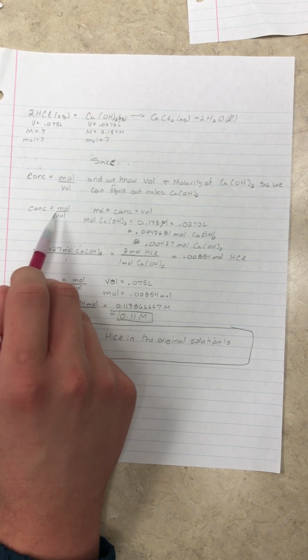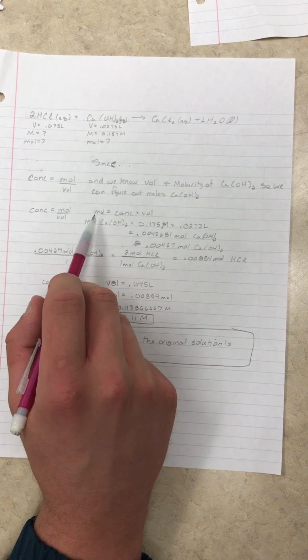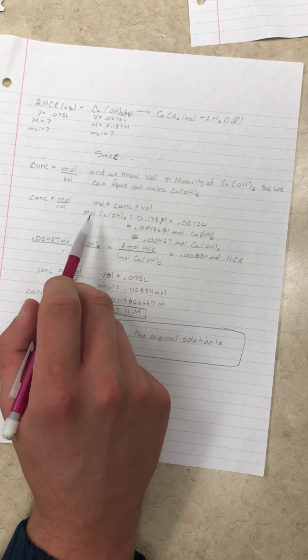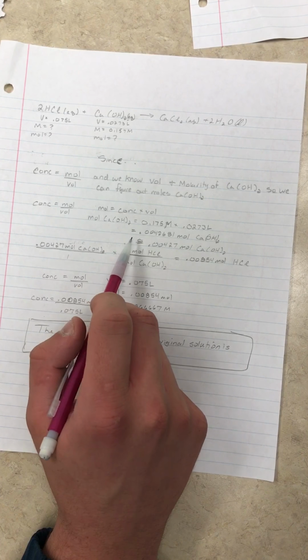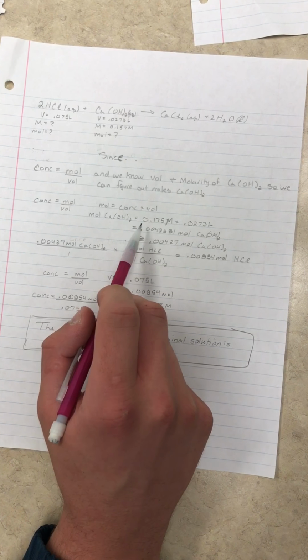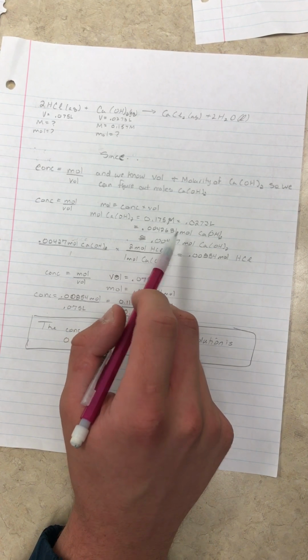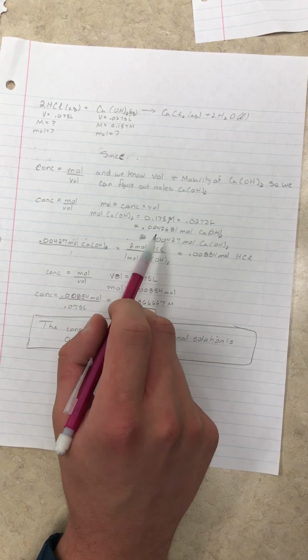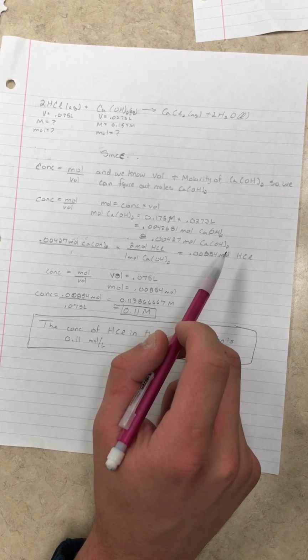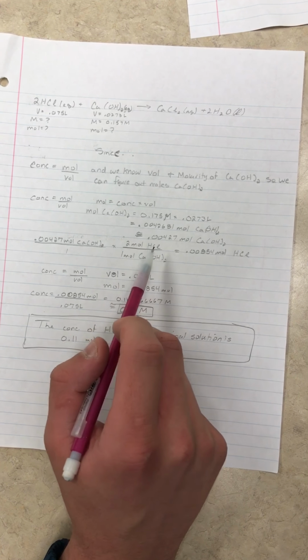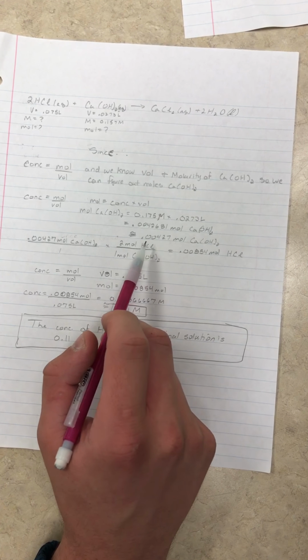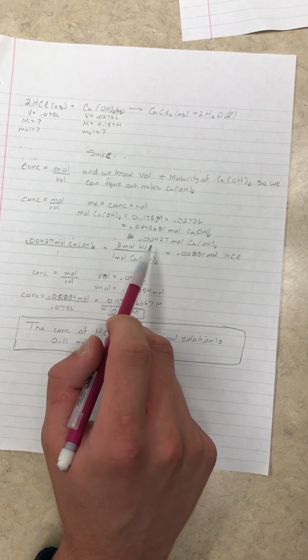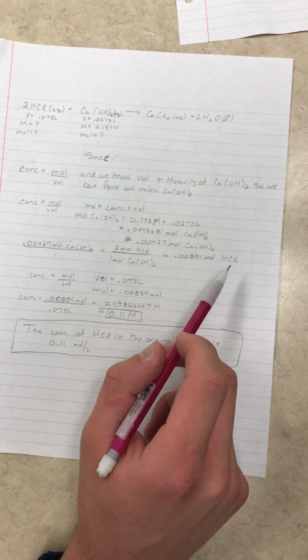So concentration is equal to moles over volume, and moles is equal to concentration times volume. The molarity of the calcium hydroxide is equal to 0.157 times 0.0273 liters, which is equal to 0.004261 moles of calcium hydroxide. But since we need 3 significant figures, we know the answer is 0.00427 moles of calcium hydroxide.